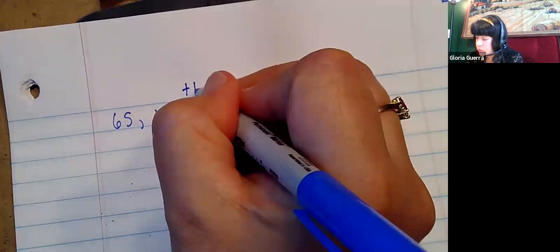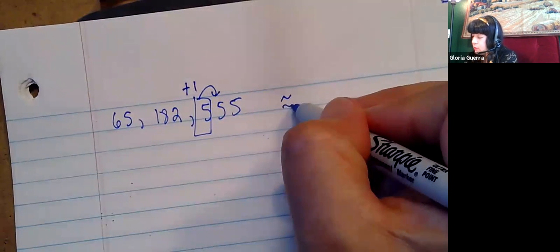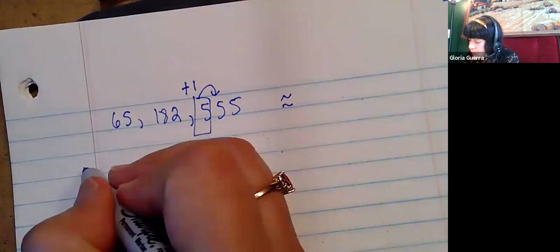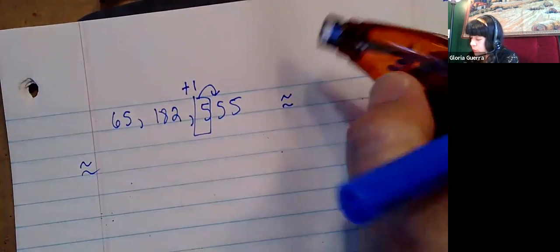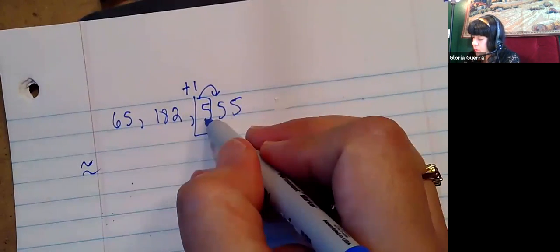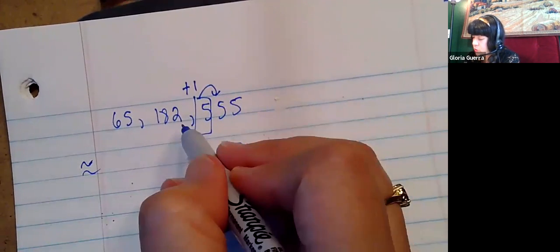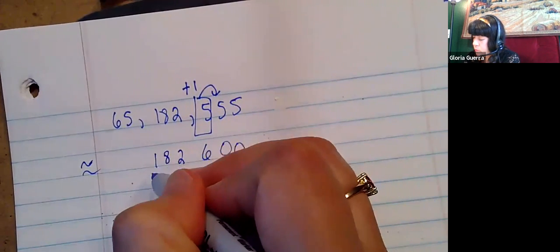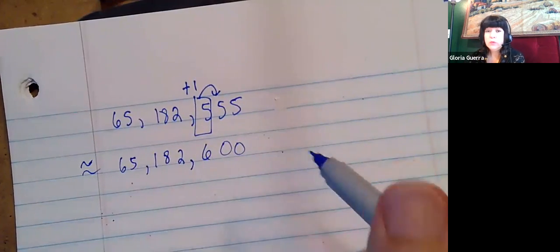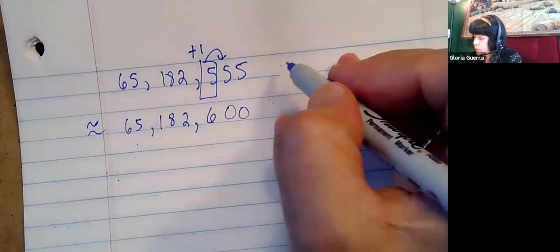So increase the box digit by 1. It might be easier if you write it like this on your paper. This is approximately, so 5 and 1 is 6, and these become zeros, and these actually will stay the same. And then it's 1, 2, 3, comma, 1, 2, 3, comma, okay? So this is rounding to the nearest 100.